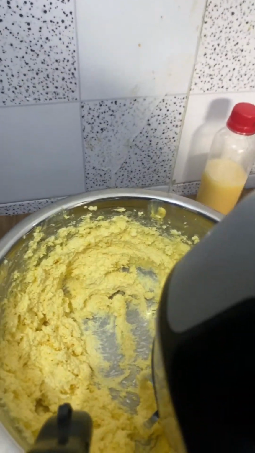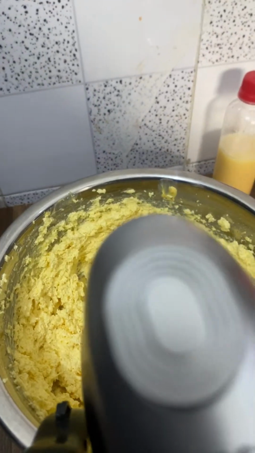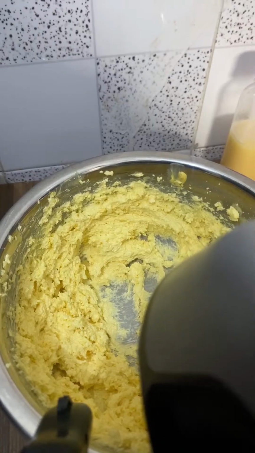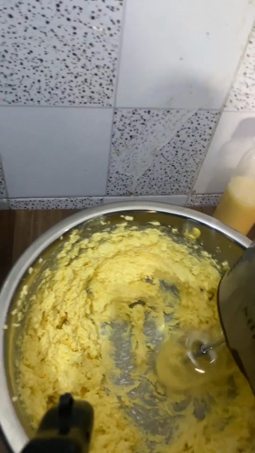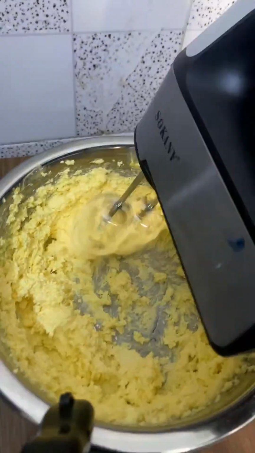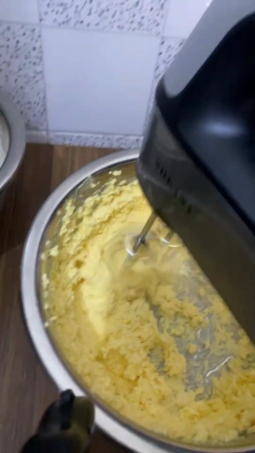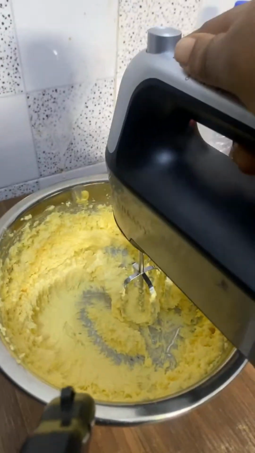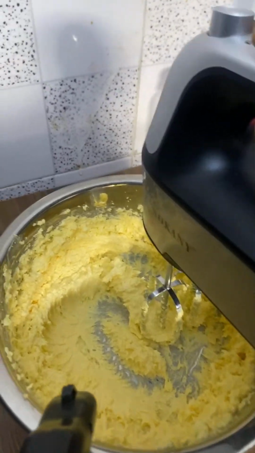I'm making cake. Making cake for my sister that is traveling back to Lagos today.